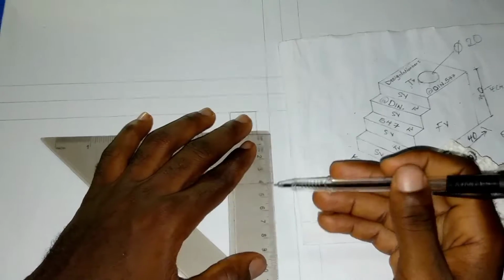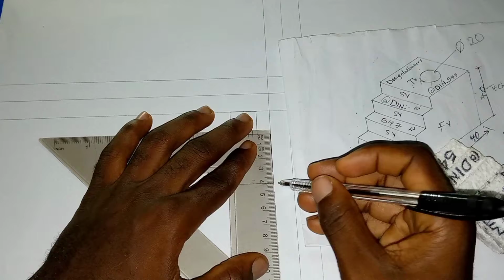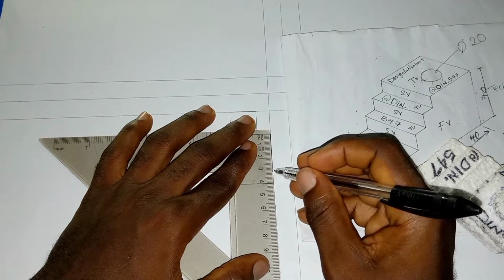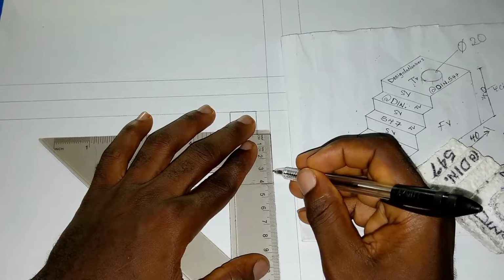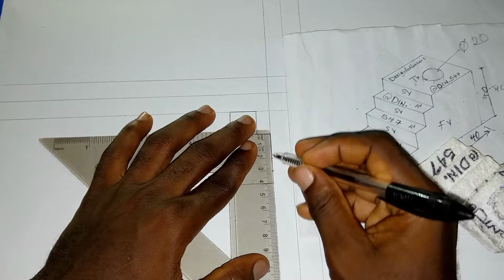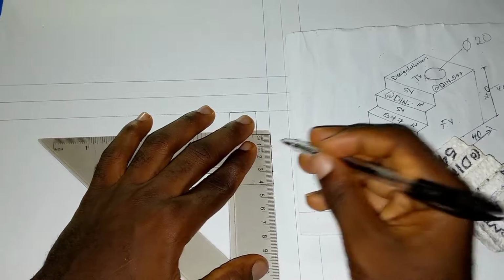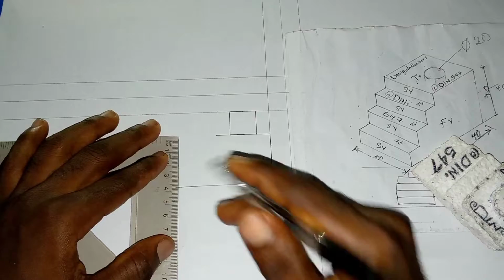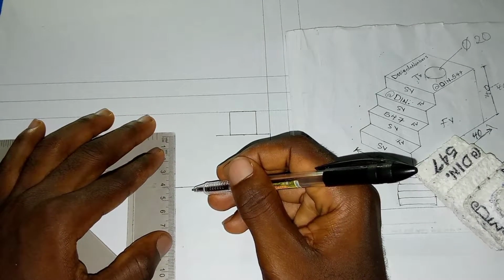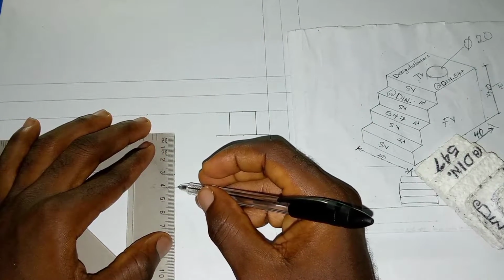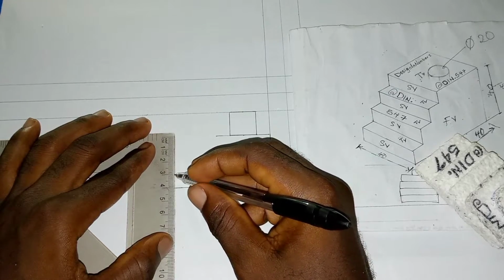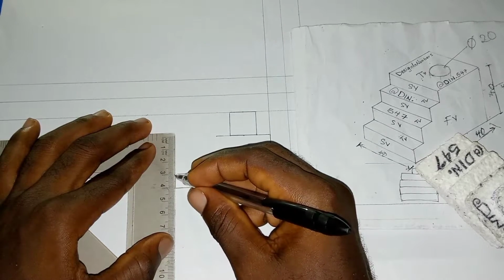So from this point, let's indicate one centimeter up. That is 3, 2, 1. Now let's measure out 1 centimeter up from here. We draw out 1 centimeter.